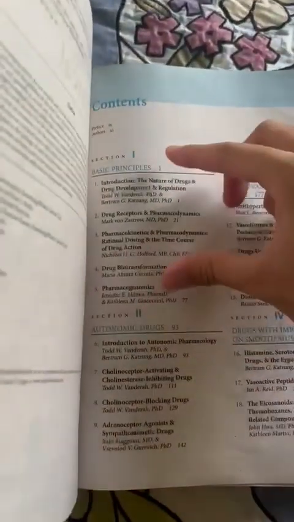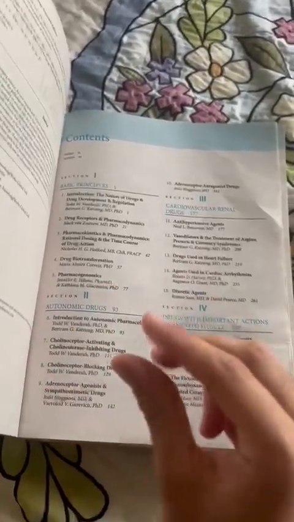Okay, Block 7, Module 1. In Katzung, it consists of these 5 chapters, and in Lippincott, it consists of these 2 chapters. Block 7, Module 2, Autonomic Pharmacology. Module 1 is basic pharmacology. Module 2 is autonomic pharmacology.